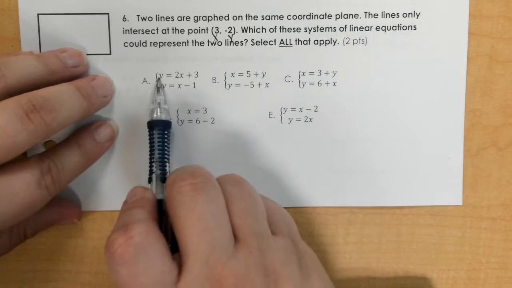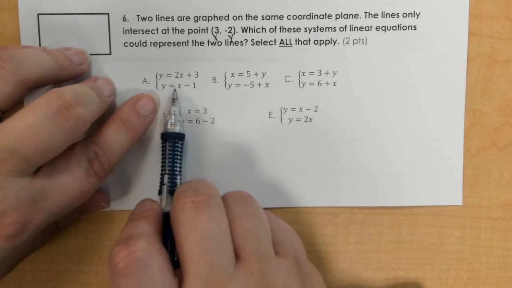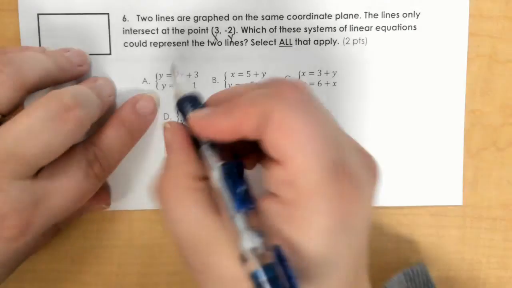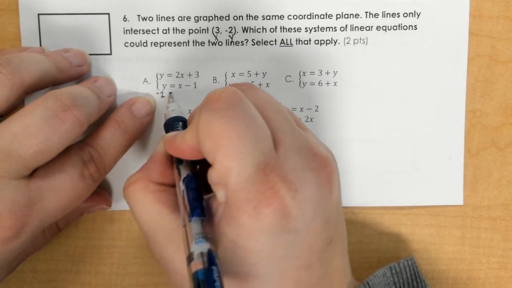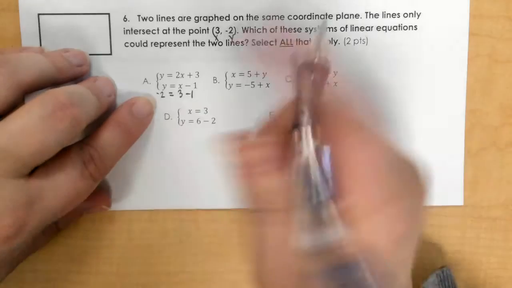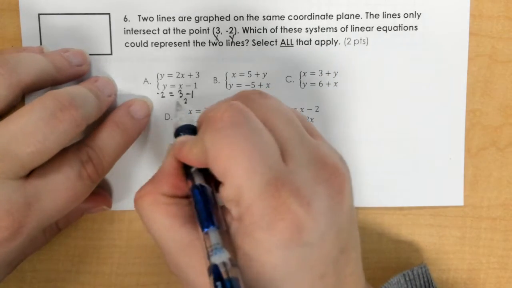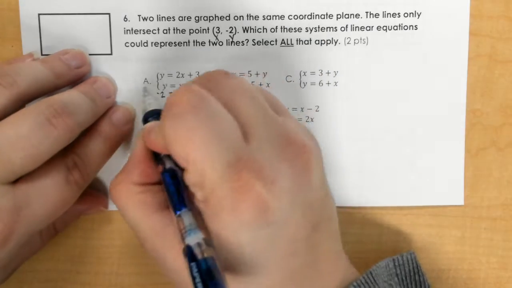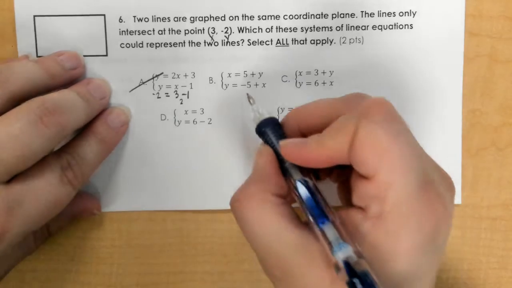For the first one, I'm going to plug it into this bottom one. It's a little bit easier. So -2 equals 3 minus 1. Well, 3 minus 1 is 2. -2 does not equal 2. So A is not a solution.